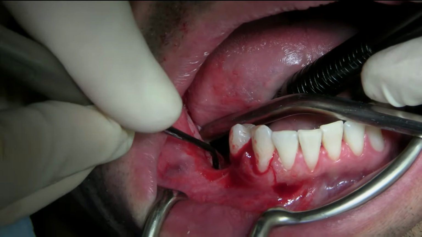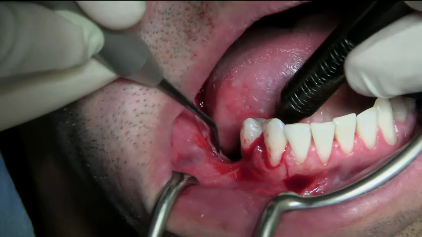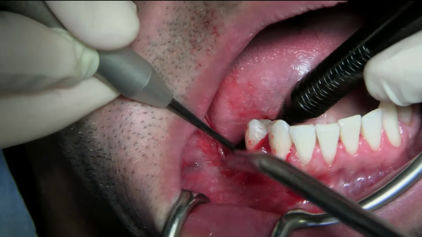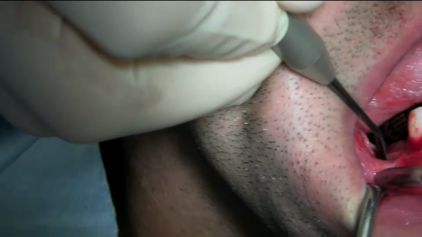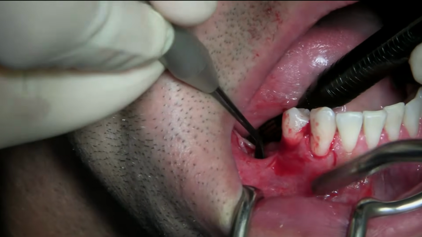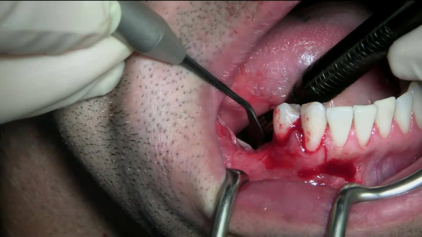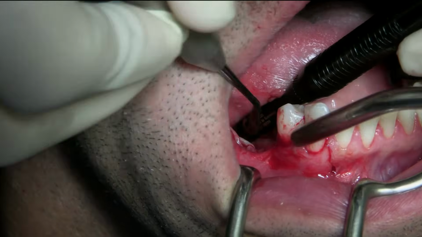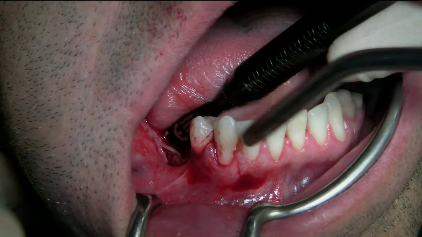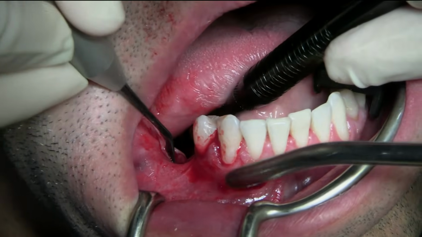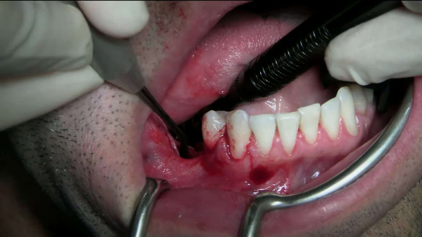What's going on here? Lingual is starting to loosen up. Go a little bit to the left. Which way? This way? Yes. Okay, I'm lingual. I have released the flap. I'm still full thickness, so that's good.